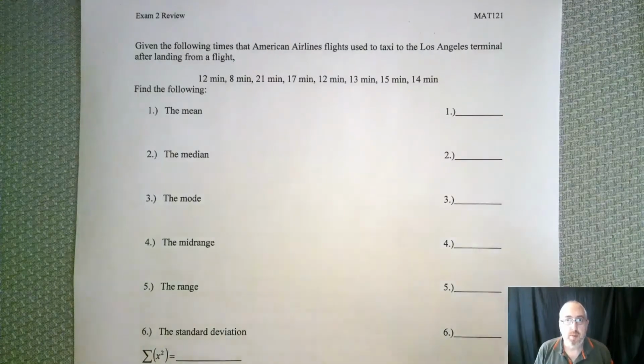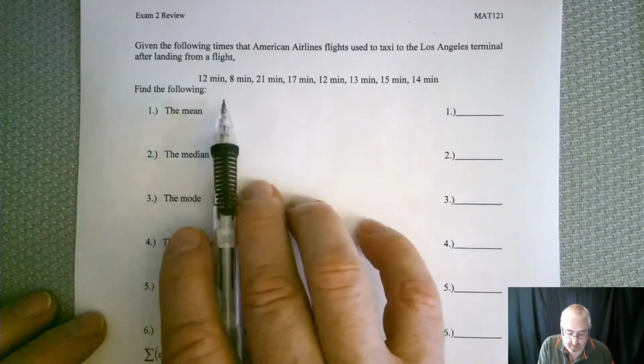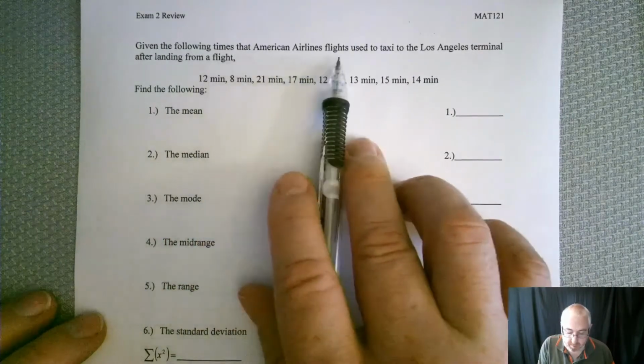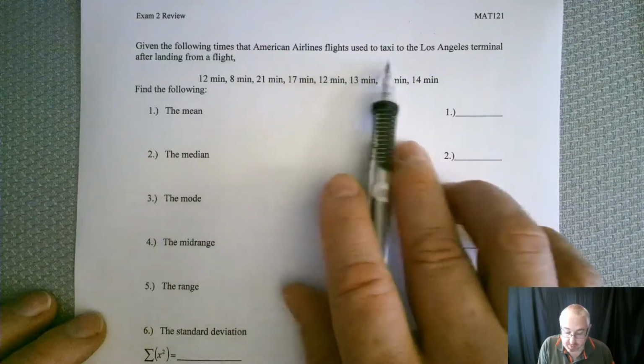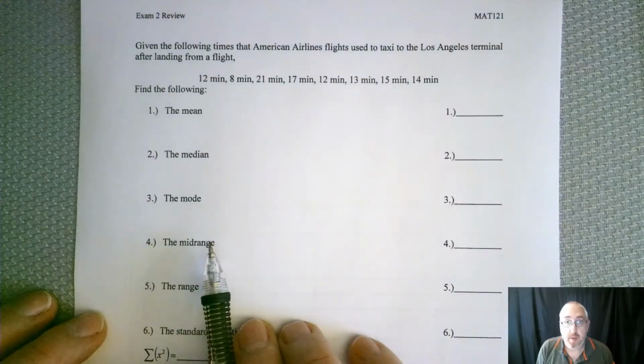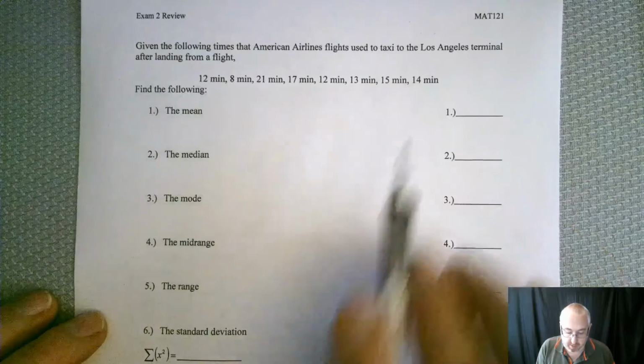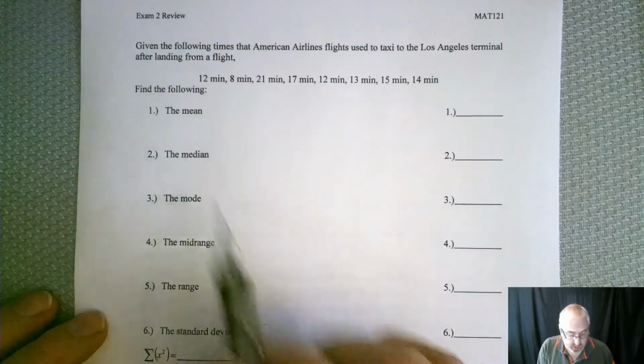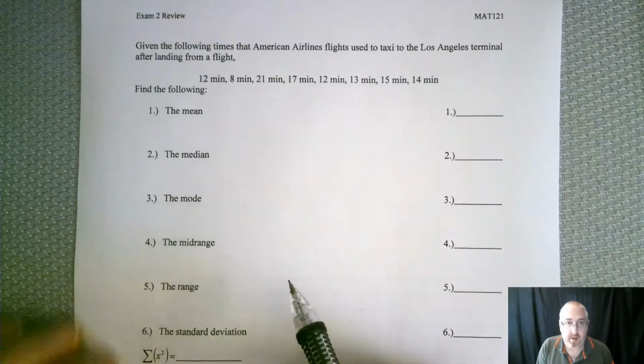Howdy folks, we're going to look at the review for Math 121 for exam 2. So we're going to jump right into the problems. We're given a set of data that are American Airlines flight times for taxiing after landing. So these are a bunch of times that they collected. We're just going to find the mean and all these other different measures.